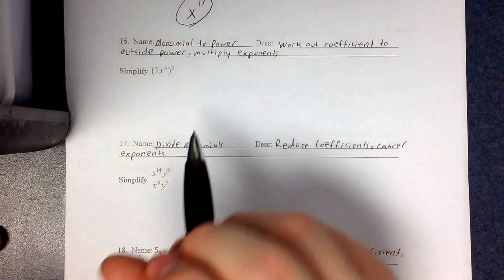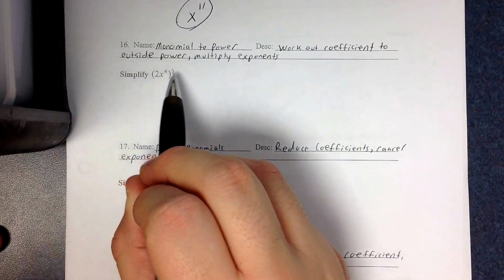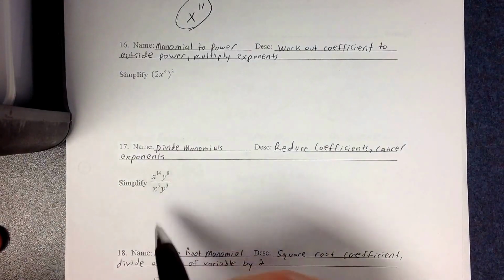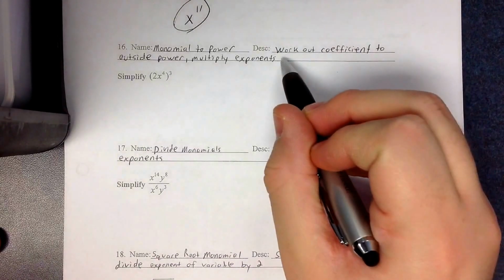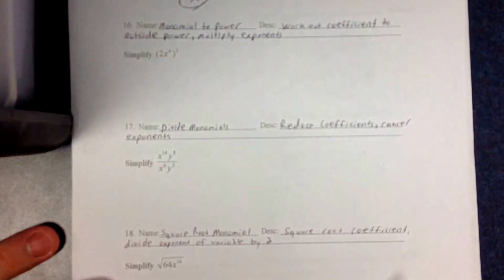Number 16 says simplify in parentheses 2x to the fourth, to the third power. So this is a monomial to a power. And our description is we want to work out the coefficient to the outside power, and then we want to multiply exponents. So again, work out the coefficient to the outside power, and then multiply the exponents.